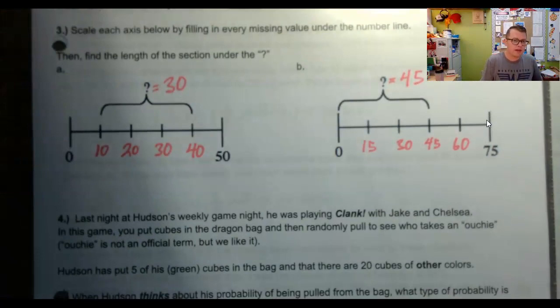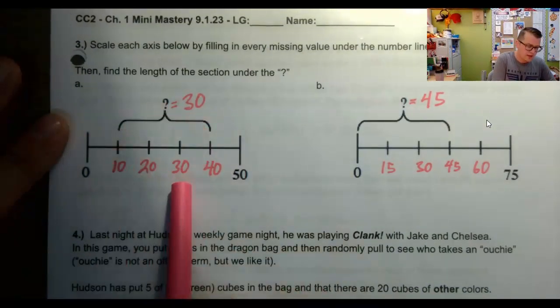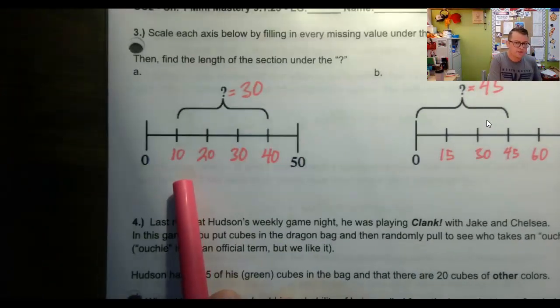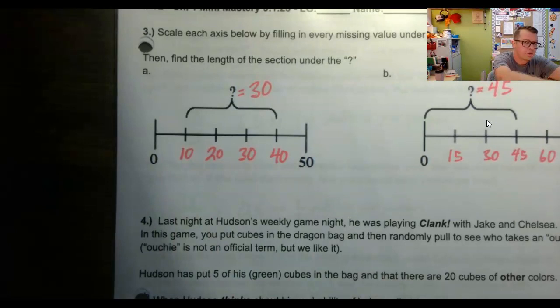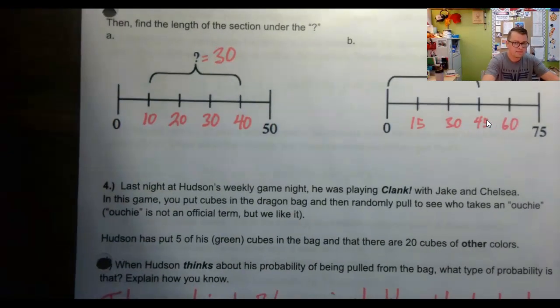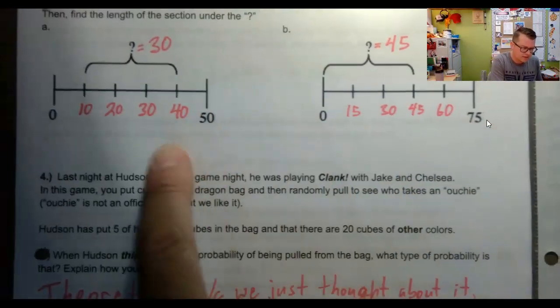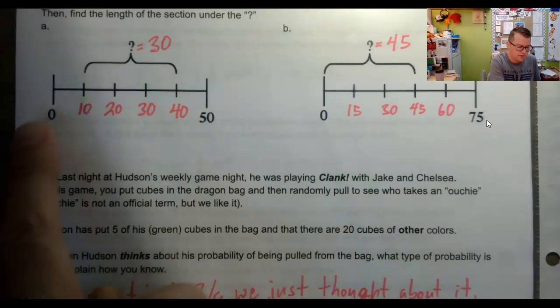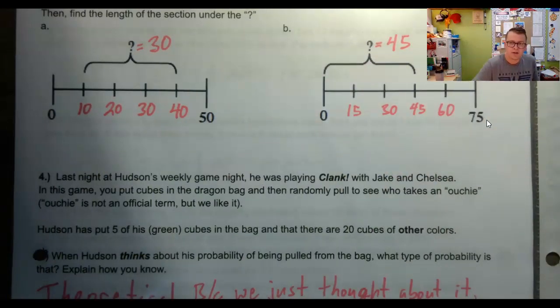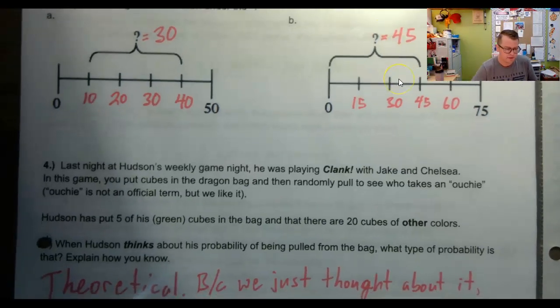Flipping to the back here, a lot of us had some struggles on 3A, finding the difference between 10 and 40. So again, if we're starting at 10 and going to 40, that's only a difference of 30. So I'm trying to move my dot cam here to be more in the light. And then our scaling, again, reminder on scaling, you take the total distance, divide by how many gaps we have. So over here, our scaling was a total distance of 75 divided by the 5 gaps. We got 15 for each gap, and most of us got this 45.